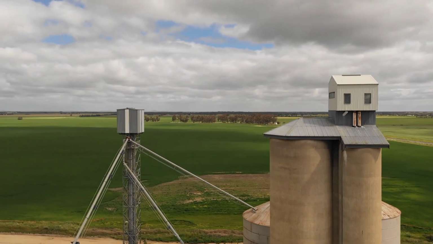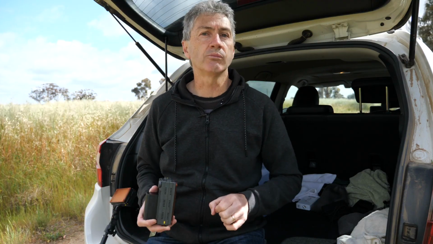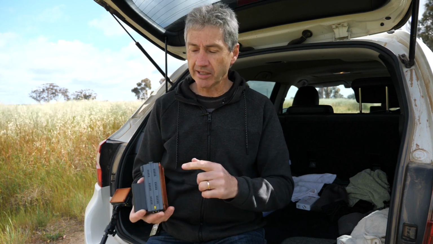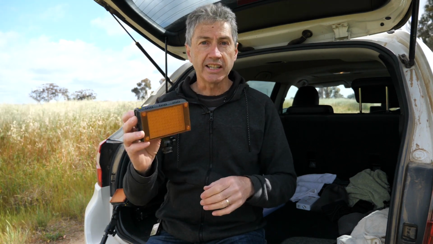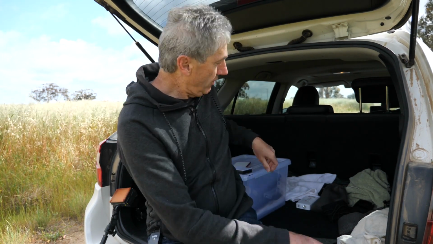Not only that, I had my white balance set to about 4100 Kelvin in camera, so that balances that out a fair bit. So that is what low level lighting is. These are the lights I used. You can use other lights.